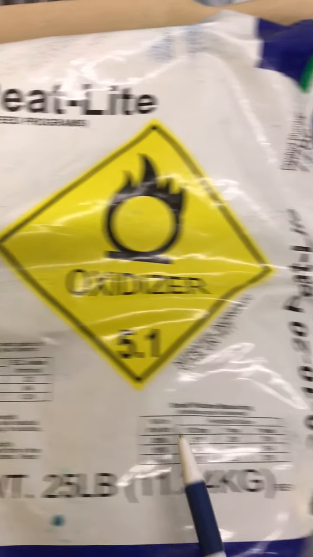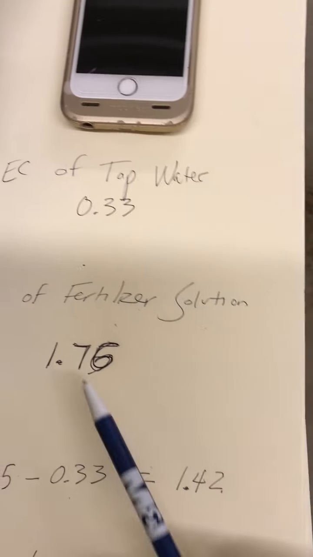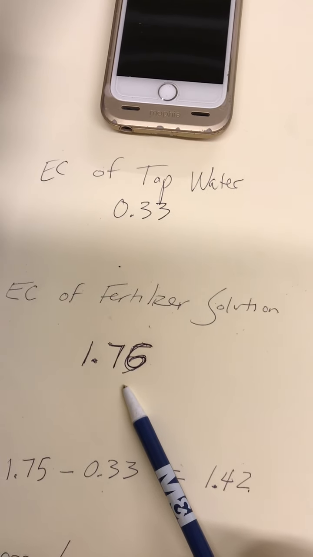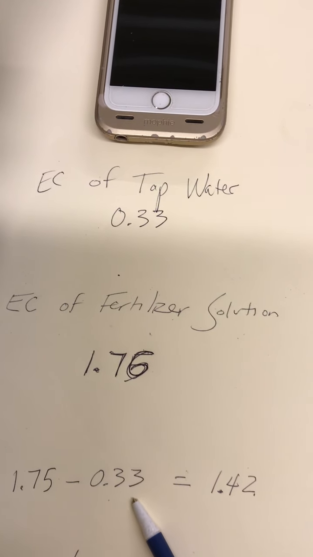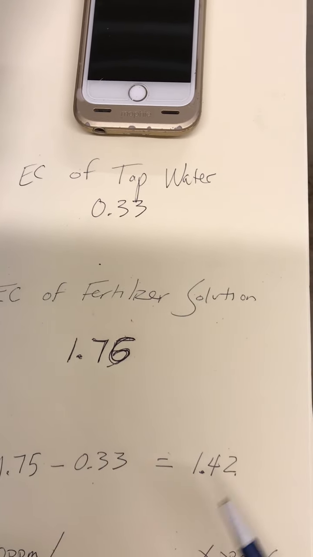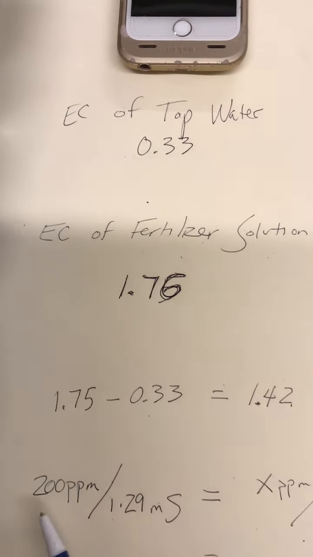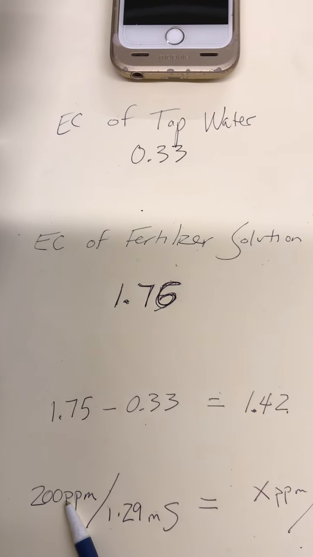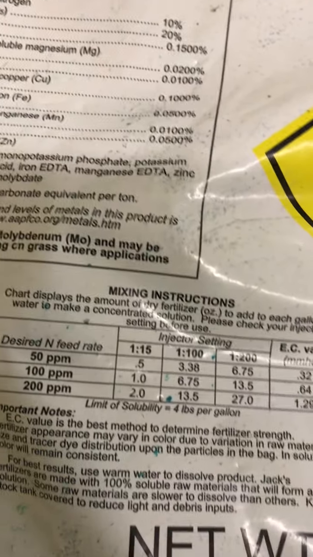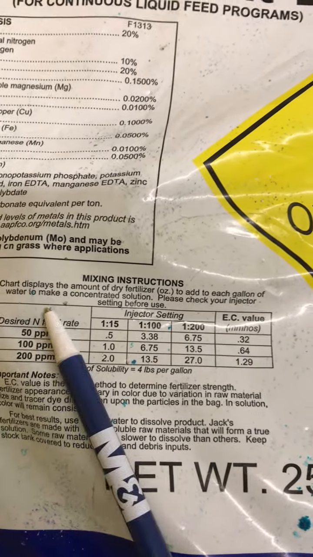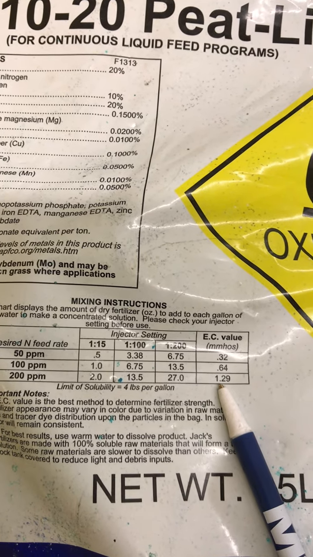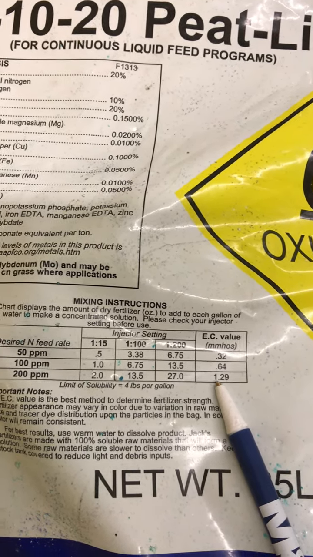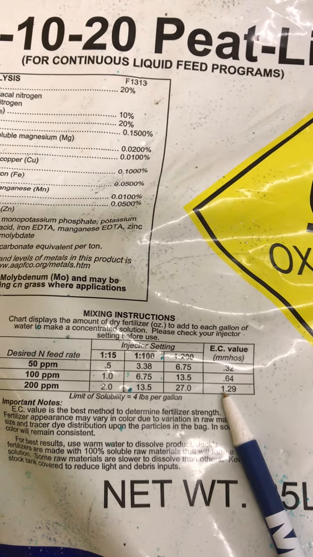So let's go back to our numbers over here. What we got on our fertilizer solution, we have to subtract off the tap water. So we had 1.42 millisiemens. And basically now we can use the ratio that we get from the label. Let me go back and show you one more time. If you look over here, 200 ppm should give you an EC value of 1.29. So we're a little over that, so we should expect our ppm to be a little over 200.